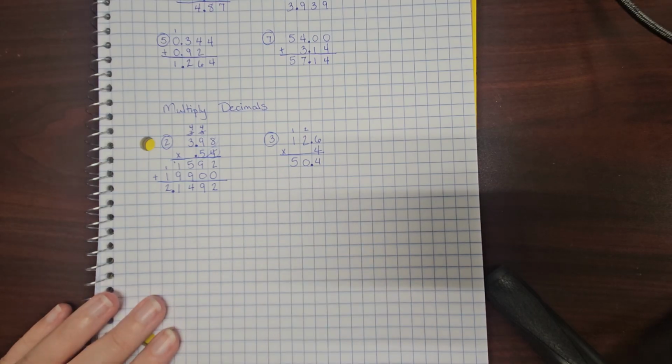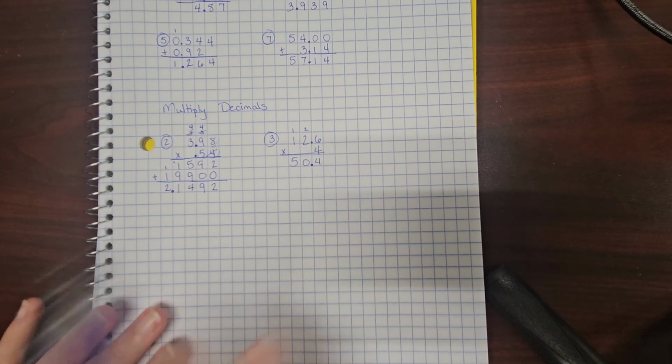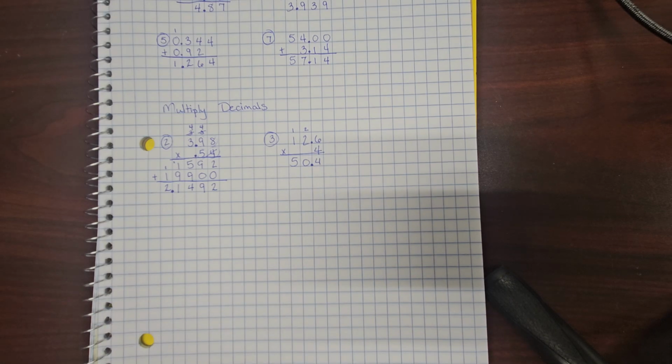If I forgot to put the decimal in and I did 12 times 4 and I said 12 times 4 is 48, is that close to 504? No, it's not. I must have forgotten a step somewhere. My answer is not logical. So always ask yourself if your answer is logical. And that's how you do it. Go ahead and work numbers 1 and 4 on your own.